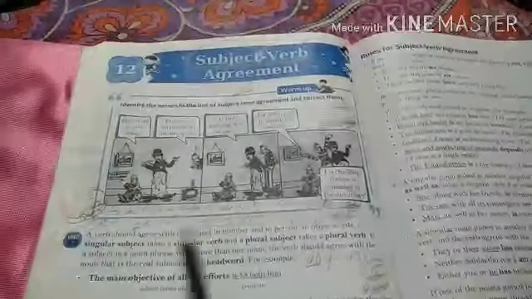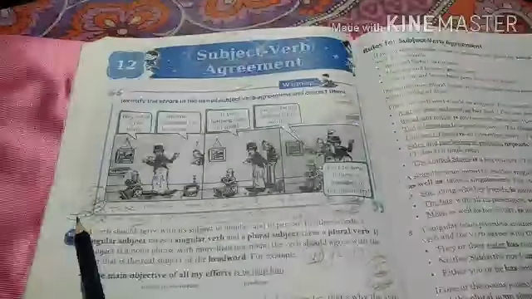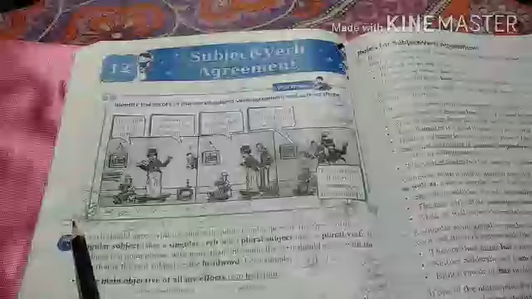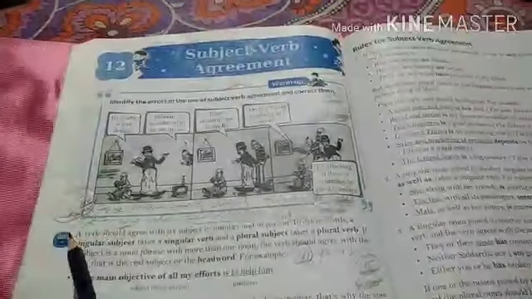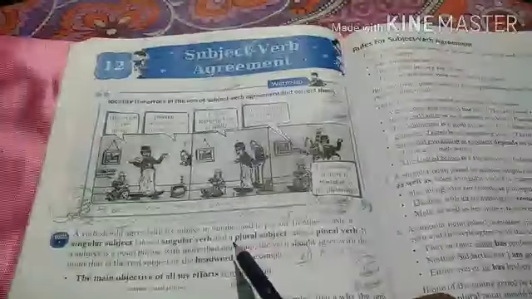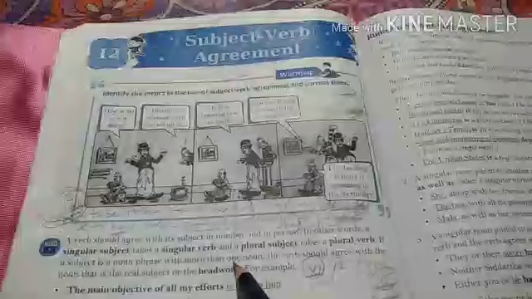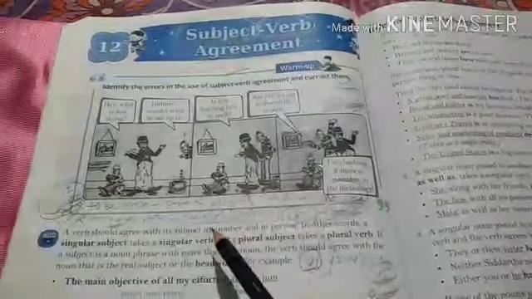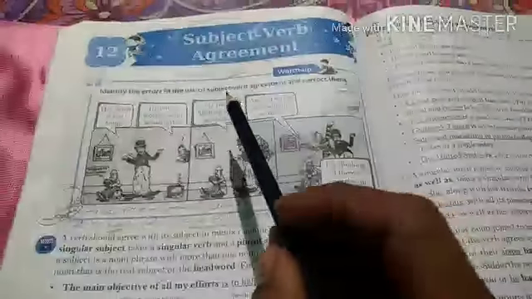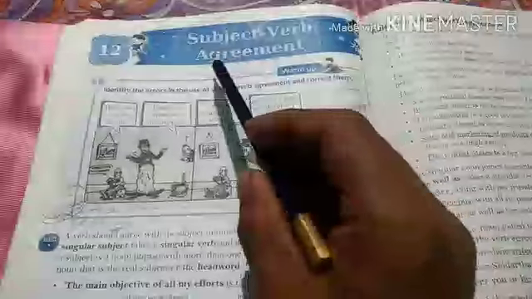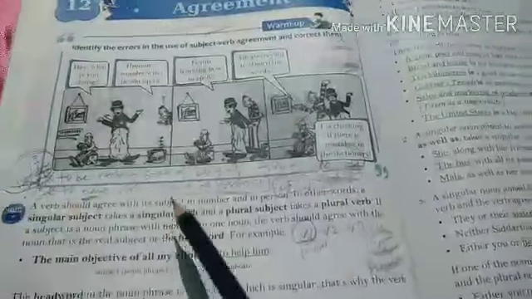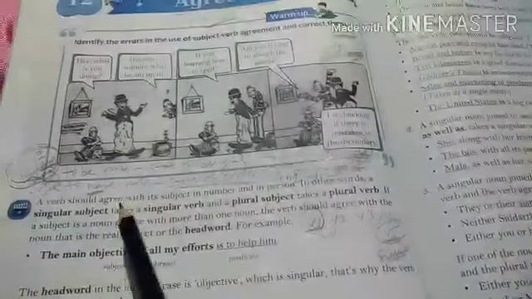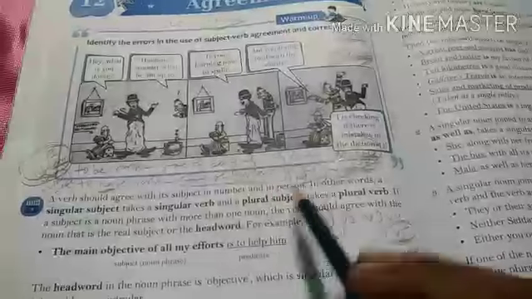Okay. And from here, I hope you have understood the explanation I have made about the uses of is, am, are, was and were, has, have, had and do, does, did. Okay. Now we will move ahead with the further explanation and understanding about the subject and verb agreement. What is written here? A verb should agree with the subject in number and in person.